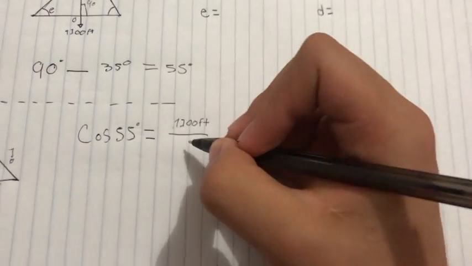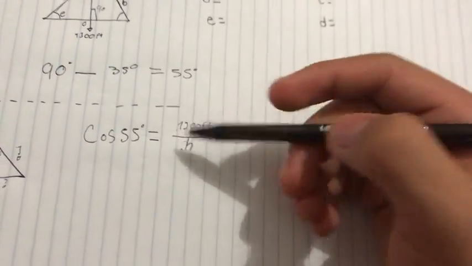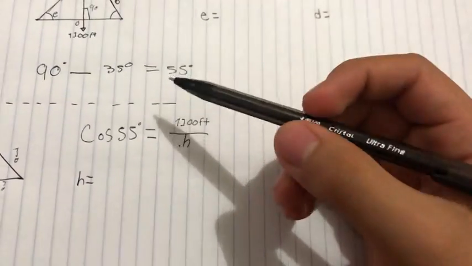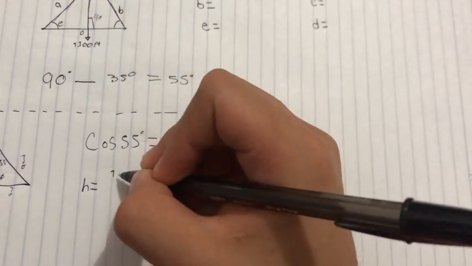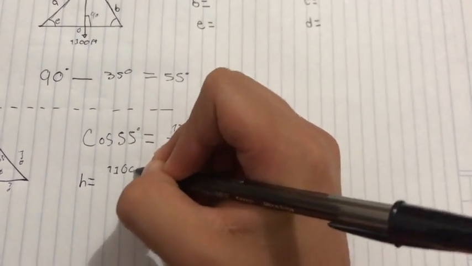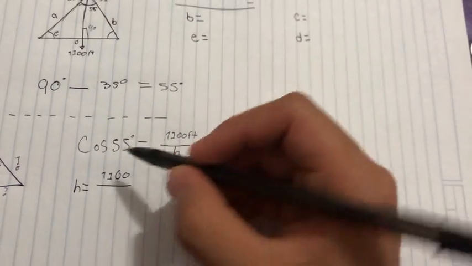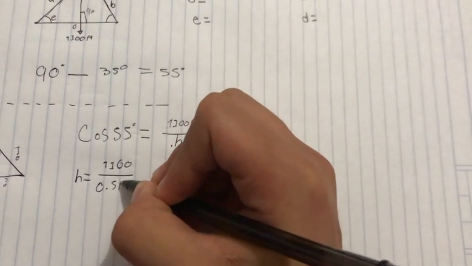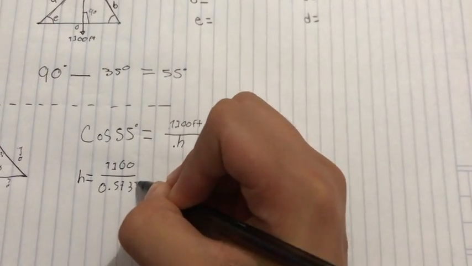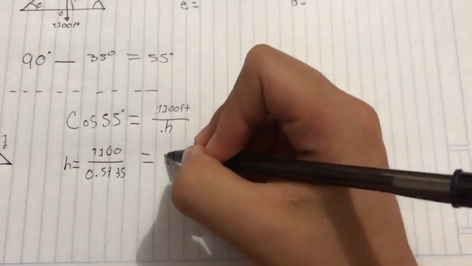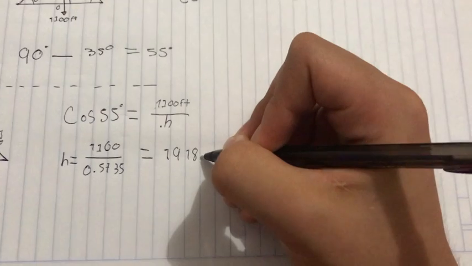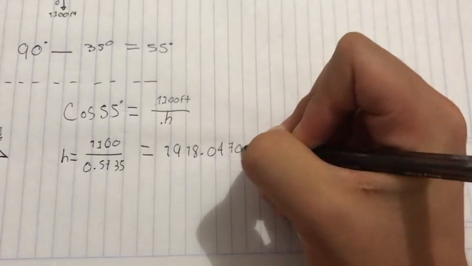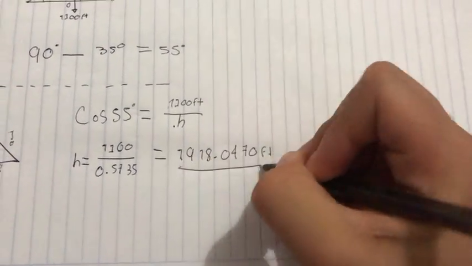But we don't have the hypotenuse, so we need to find it. How? It's a division: the feet over the cosine of 55. The cosine is 0.5735, that is equal to the hypotenuse, which is 1918.0570 feet. That is the hypotenuse.